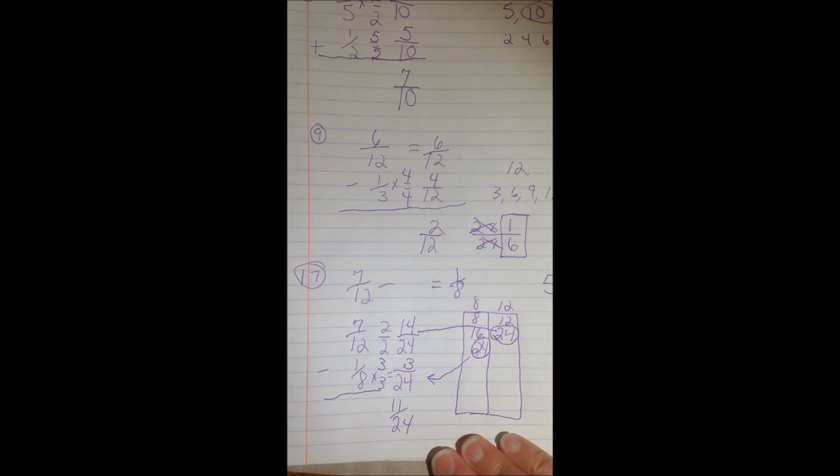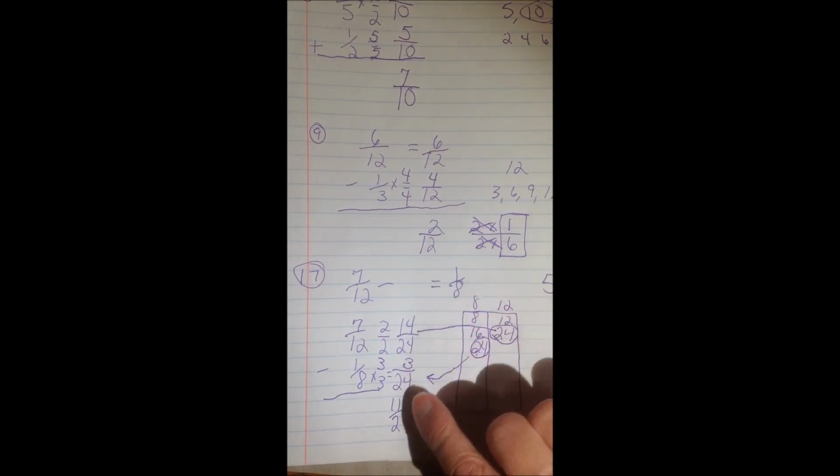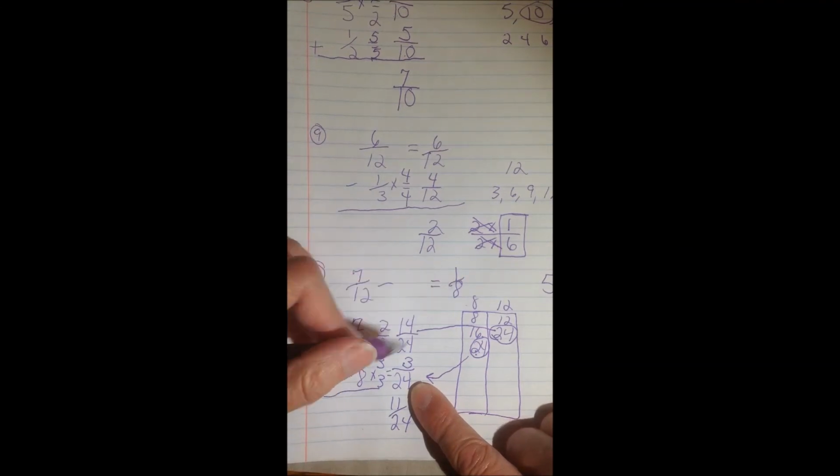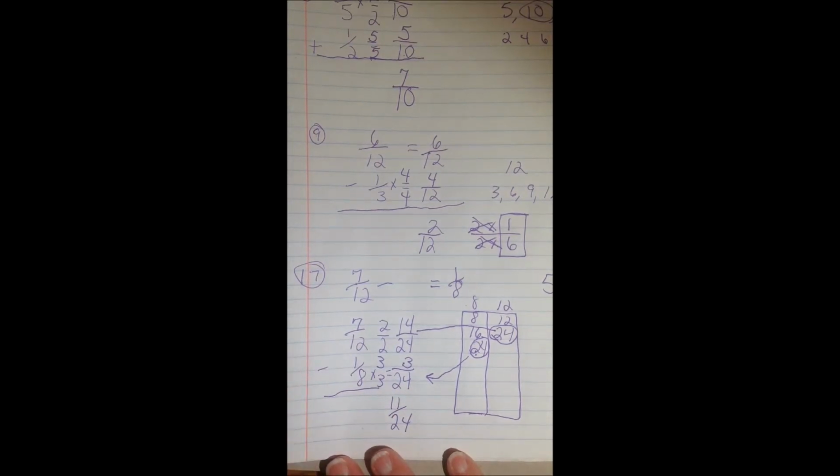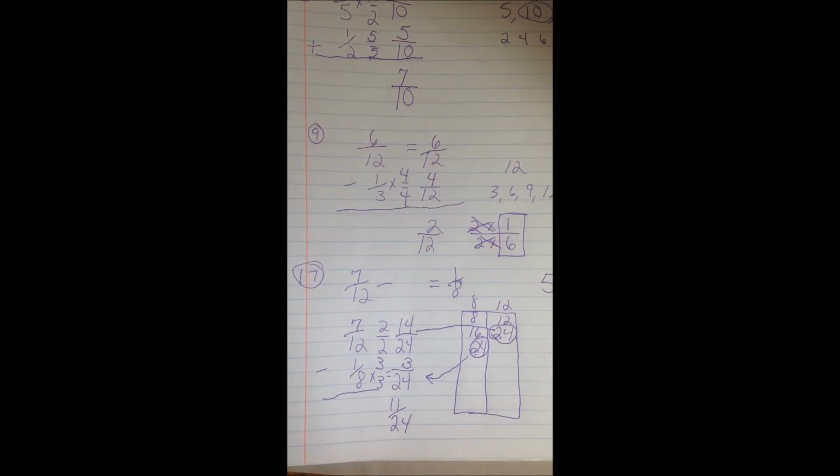And now let's check and see if we're right. 11/24 plus 3/24, because 1/8 is 3/24. Oh, and by the way, this cannot be simplified. Why? Well, 11 is one of those prime numbers. Remember, 2, 3, 5, 7, 11, 13, 17, 19, 23, 29, sorry, I almost said 27. 29, 31, 37, 41, 47, all are prime numbers.